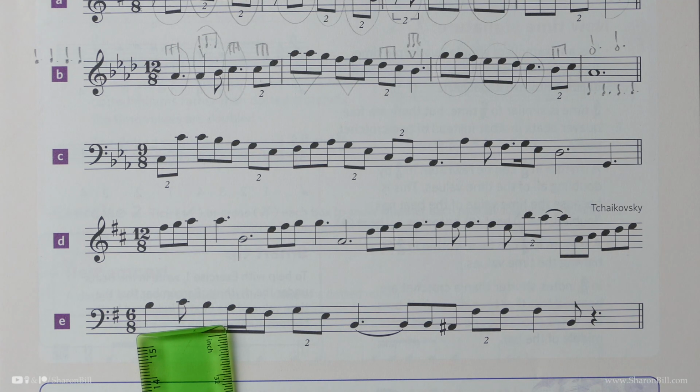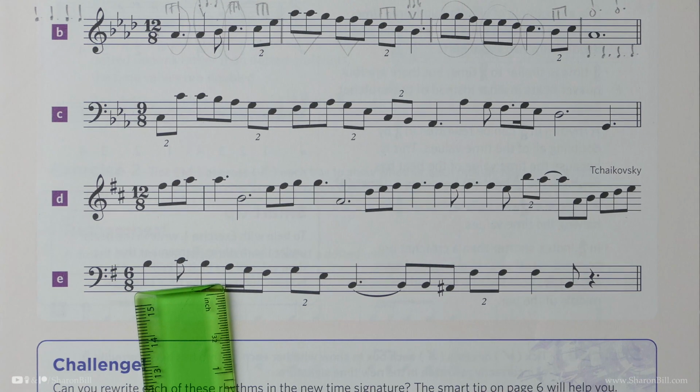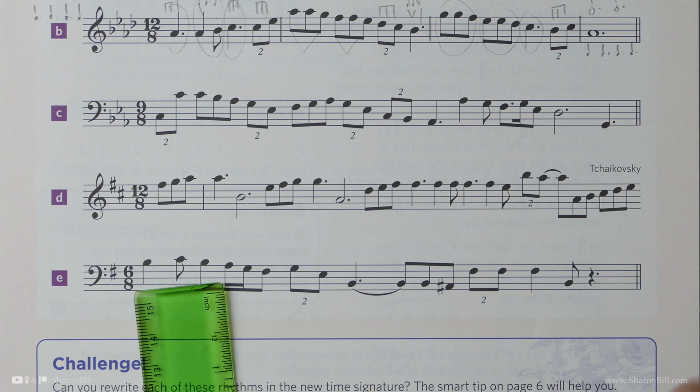So do go ahead and try these final ones if you haven't done so already. And so let's check through these final exercises together.